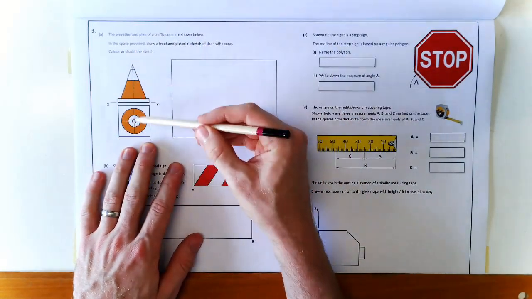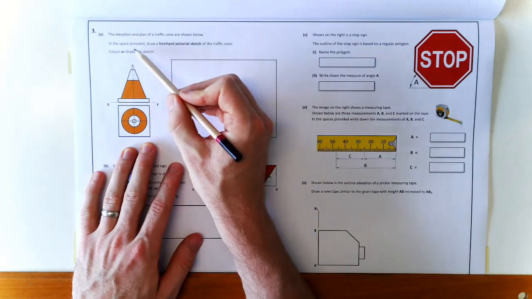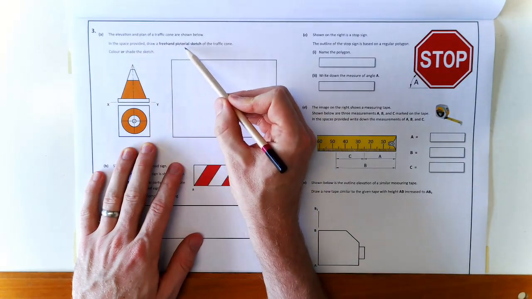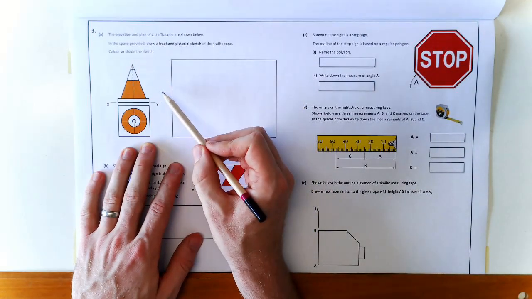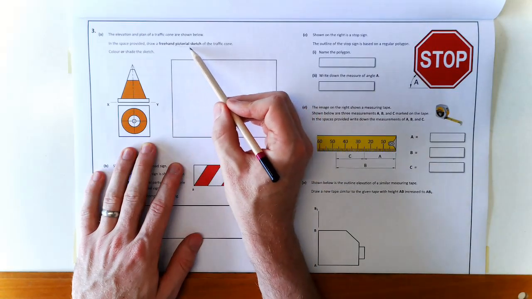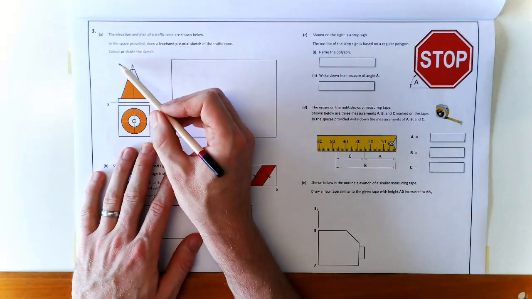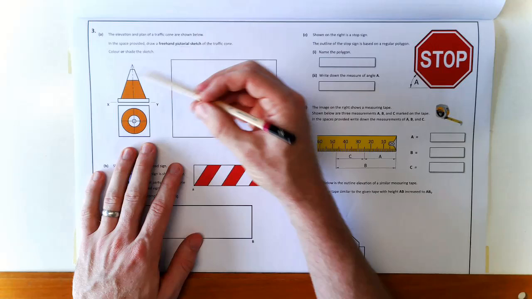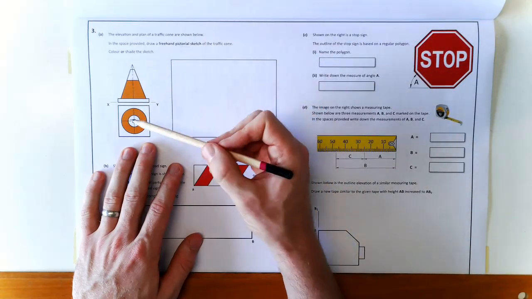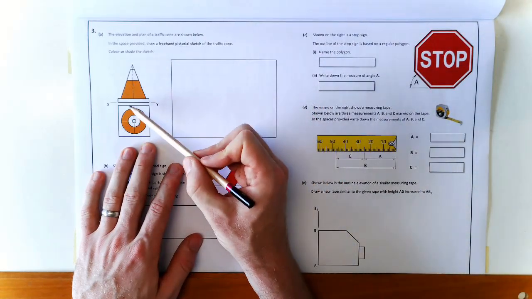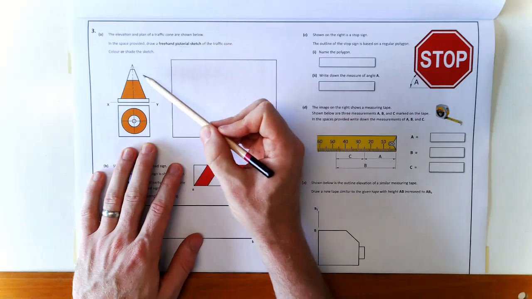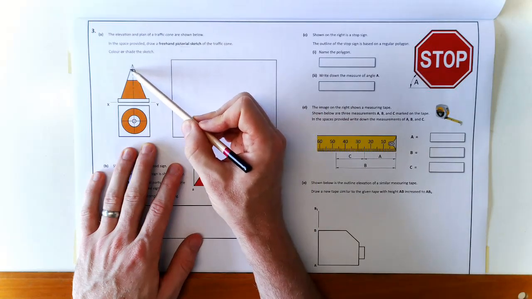So we have our cone here. Draw, in space provided, draw a freehand pictorial sketch. So pictorial meaning 3D. So a 3D sketch of the traffic cone, color or shade of sketch. So looking at our traffic cone, there's two elements to it. We have on the top half a truncated cone, so that little piece is cut off of our cone.